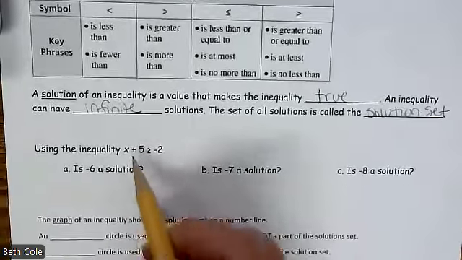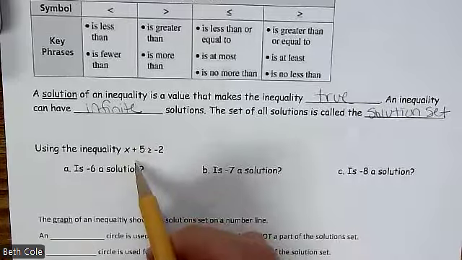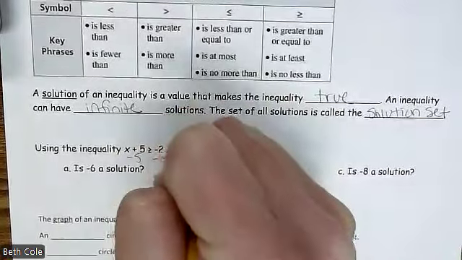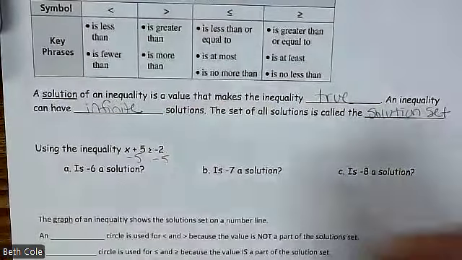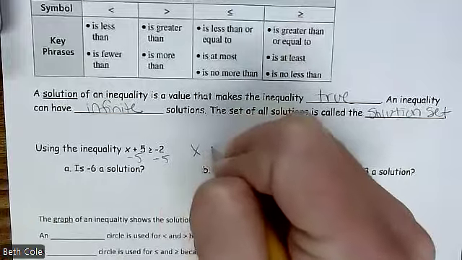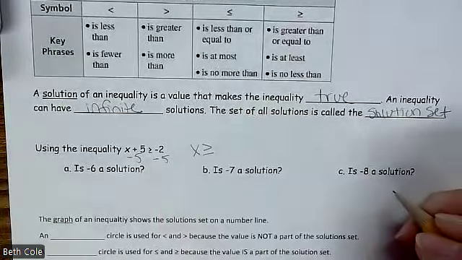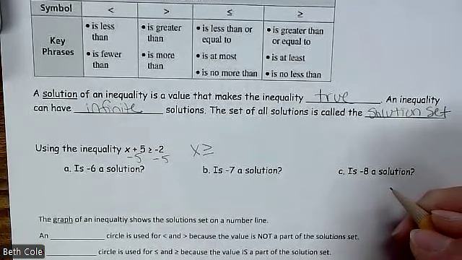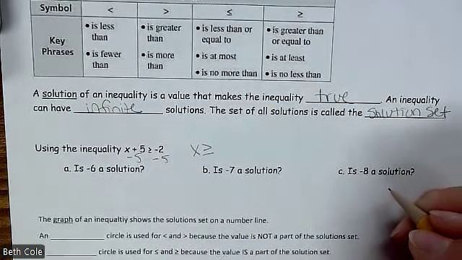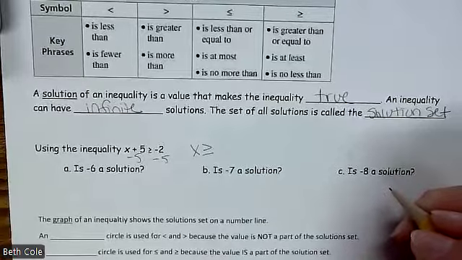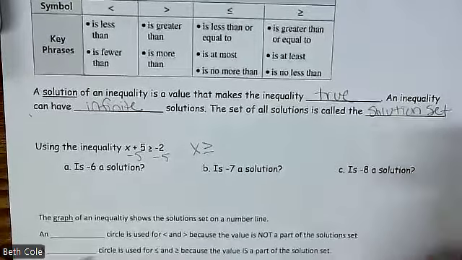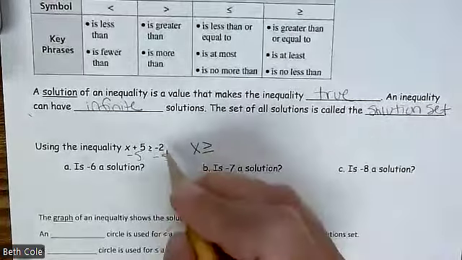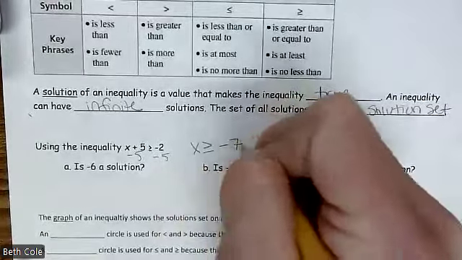What would you do to get x by itself? Yeah, -5. Good job. Exactly the same as the equations. That's going to give you x is greater than or equal to, and it's still the alligator wants to eat the bigger number. Is that how your elementary school teacher taught it to you? Alligator wants to eat the bigger number. After doing this for 18 years, I still don't have a better explanation than alligator wants to eat the bigger number, right? -2 and -5 is -7.